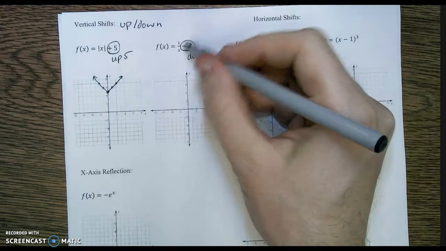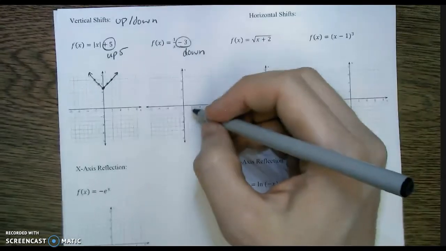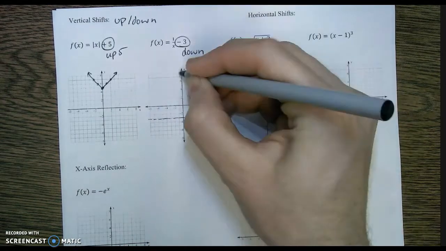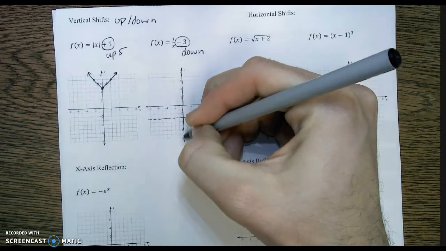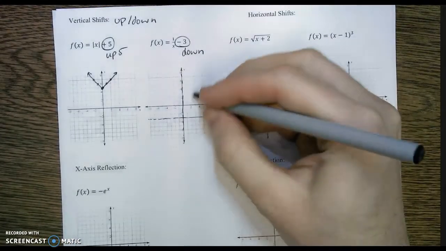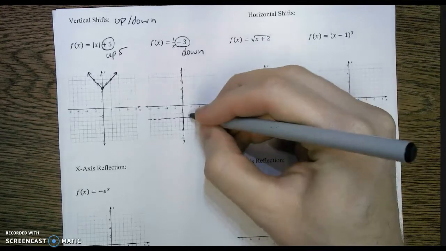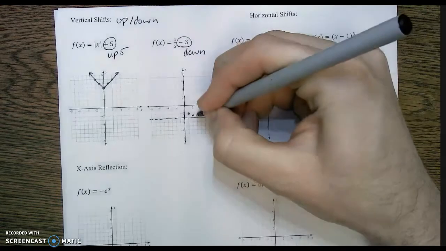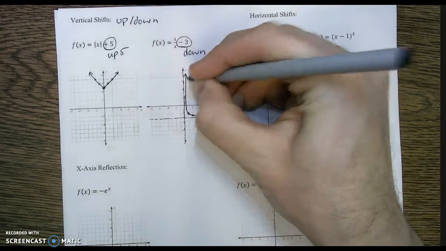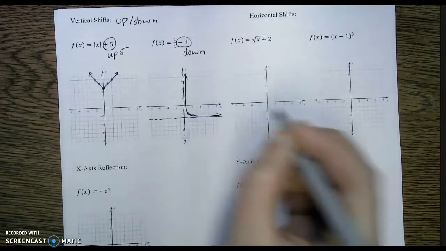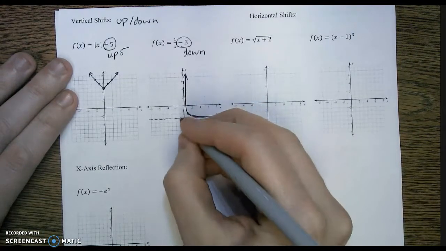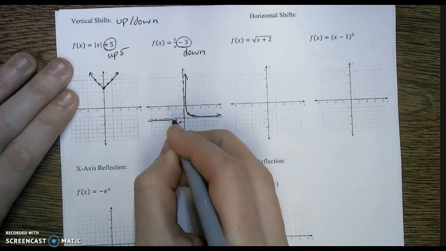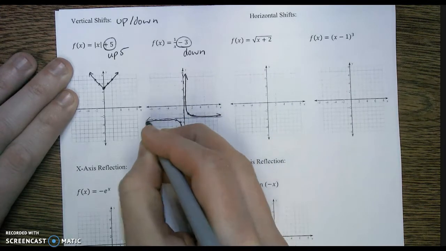We've got our reciprocal function down 3. So if I go down 3 and make a new x and y axis, which is my asymptotes, and then I know my reciprocal graph crosses at 1, 1, and then 2, 1/2, 3, 1/3, and we do that curved shape, and then we know it crosses at -1, -1, -2, -1/2, and then it does that curved shape towards the asymptotes.